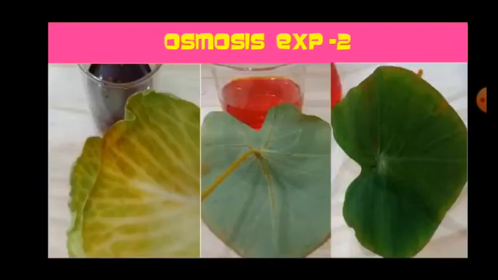The cabbage leaves have absorbed water by the process of osmosis. As this colored water reached the parts of the leaf through the veins, you can see the color has also reached those parts. Also, in the case of the colocasia leaf, you can see the veins are getting red, and you can see the red color on the periphery of the leaf. So this is a very simple experiment. Please make sure you perform it.